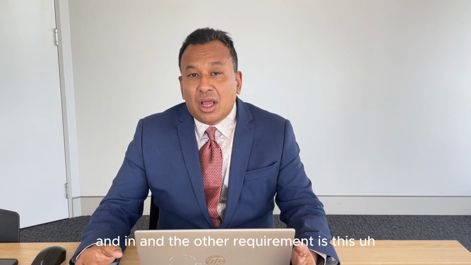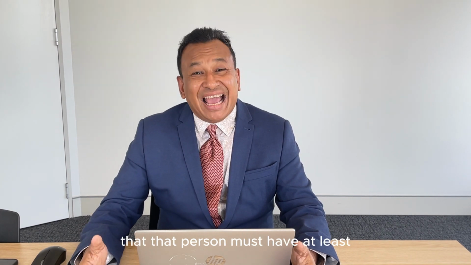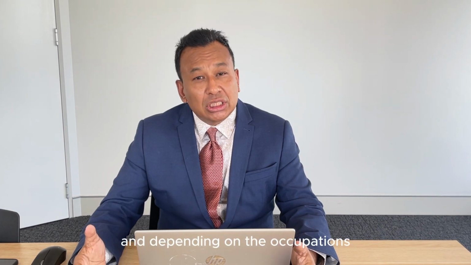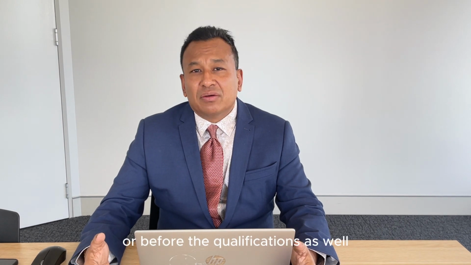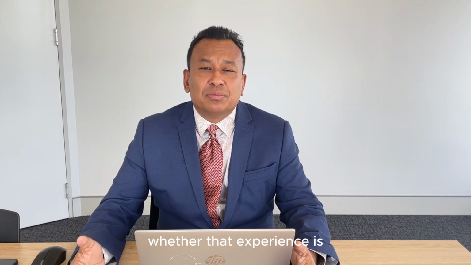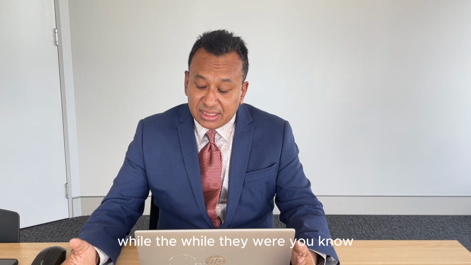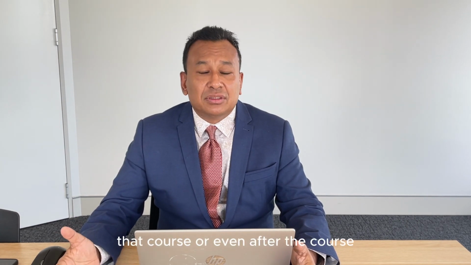And the other requirement is that the person must have at least 2 years of work experience. And depending on the occupation, it could be after the qualifications or before the qualifications as well. If the occupation is a trade, the department will consider whether that experience is prior to gaining the qualification, or during the time they were studying that course, or even after the course.